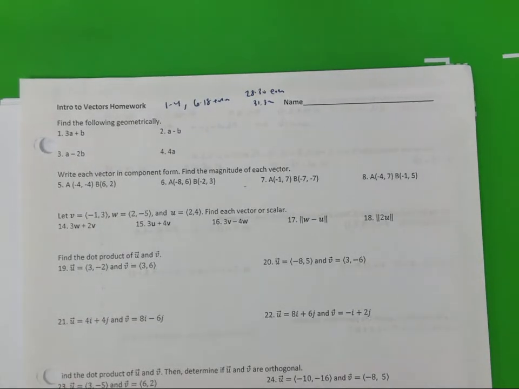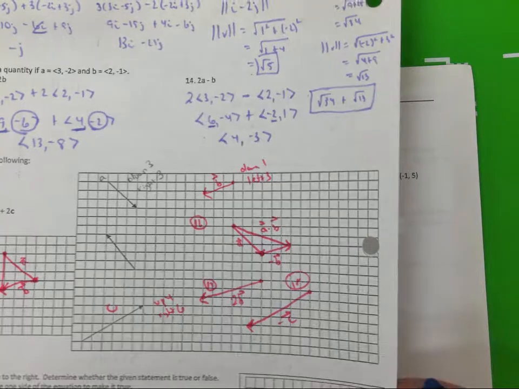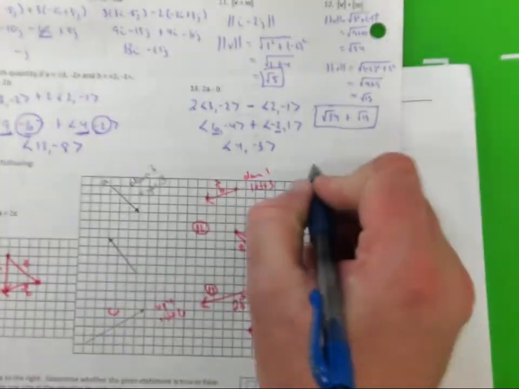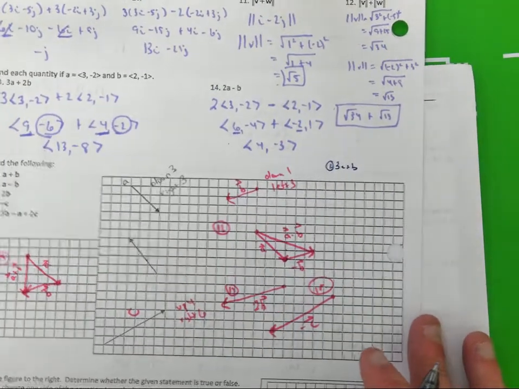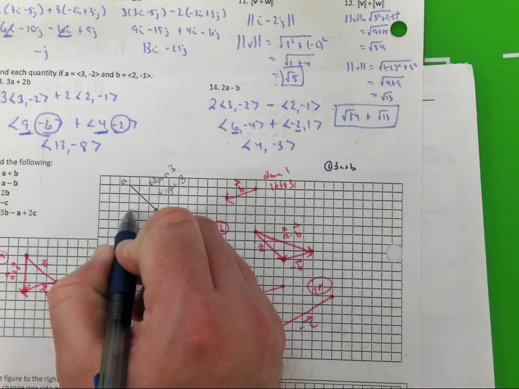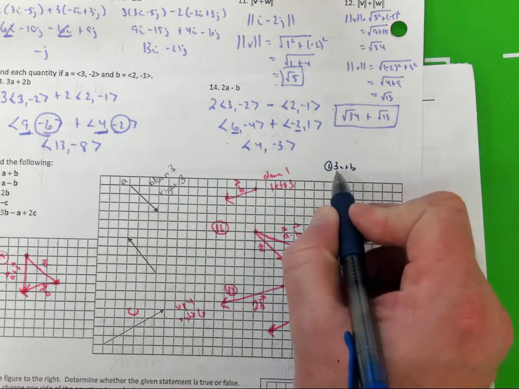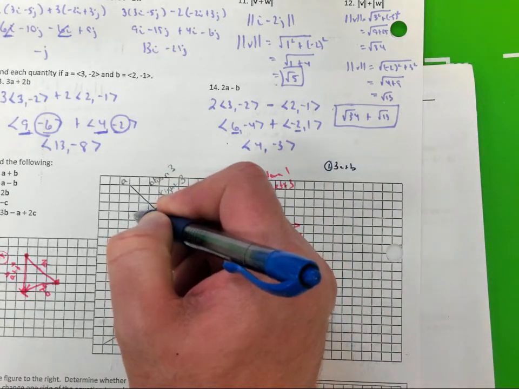Now, we're using the A, B, and C that we did in class today, okay? 3A plus B. I hope you have some graph paper. That's what you need for this. So I'm going to use the same thing we did in class today, the same little area over here. So the first thing I'm going to do is 3A plus B, okay? If we look at A from the day, you went down 3 and right 3. Since it's 3 times this vector A, that means I'm going down 9 and right 9.